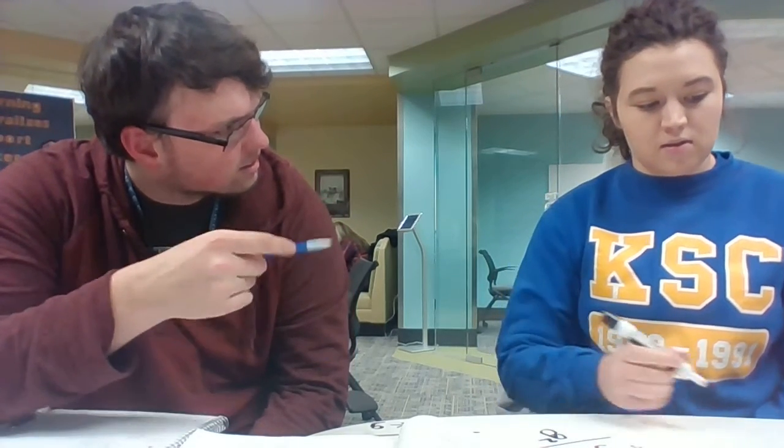Is it 2x, not 0? Okay, so this is the same as 2x to the first, right? Yes. So using the rule we just went over, how do we find the derivative of that? Then take the 1 minus 1, so it's 0. 2x to the 0, right? X to the 0 is what?